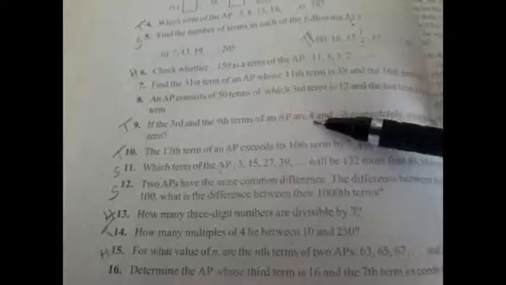Now let us move on to the 9th question. If the third and the 9th terms of an AP are 4 and minus 8, which means a3 is 4 and a9 is minus 8, which term of this AP is 0? In the sense, they asked you to find n. So taking an as 0, you need to find your n.